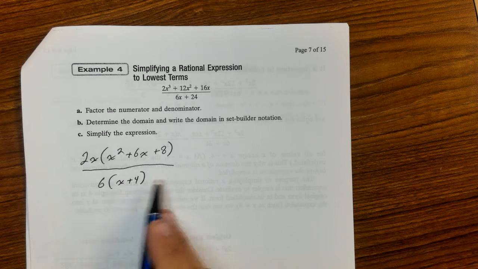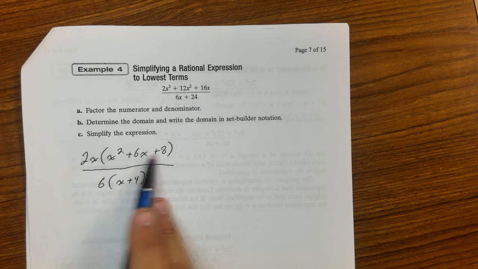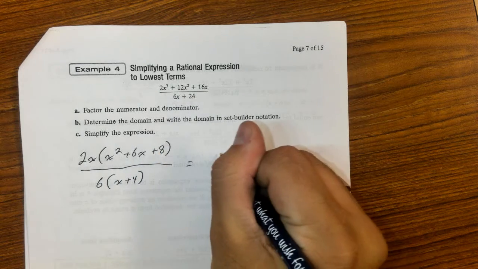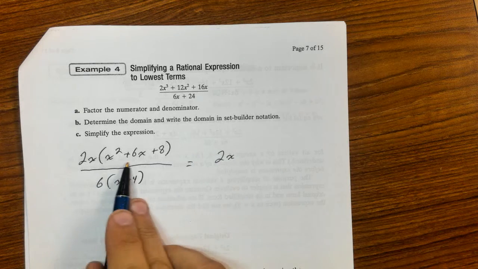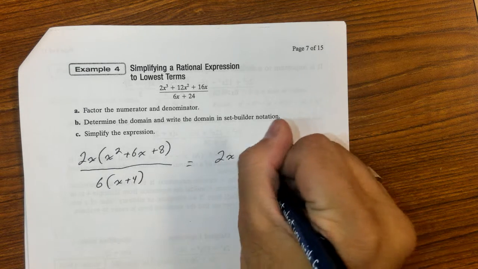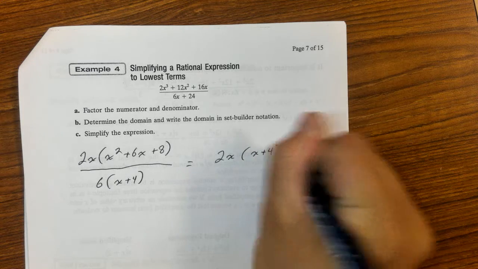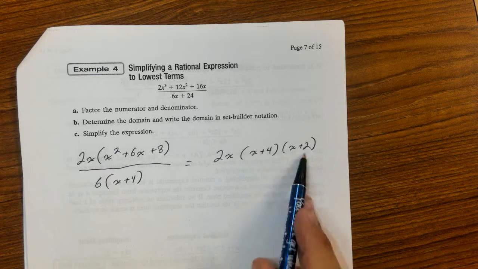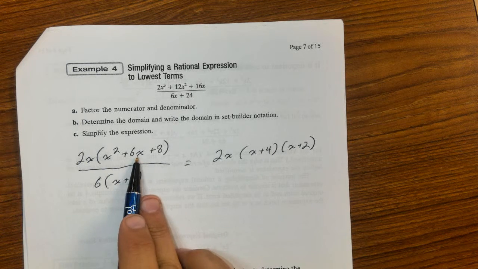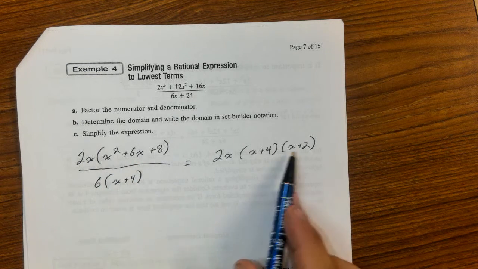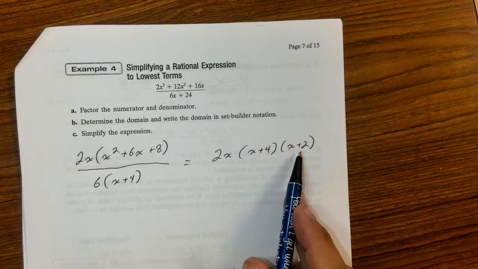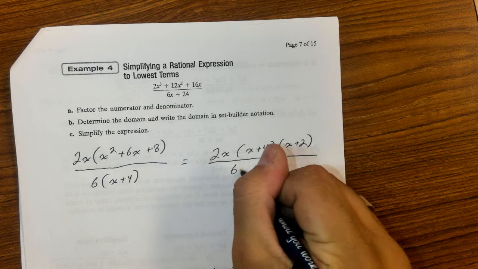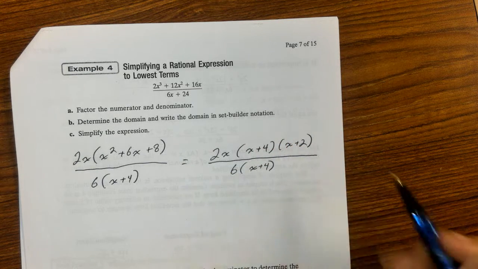But we're actually not done factoring the numerator. The quadratic trinomial actually will simplify further. So here's our 2x, but x squared plus 6x plus 8 factors to x plus 4 times x plus 2. The two numbers that multiply to give you 8, 4 and 2. Same two numbers, add them, give you 6. Since our a value is 1, we can go straight into the factors without factoring by grouping. All of that is being divided by 6 times x plus 4.